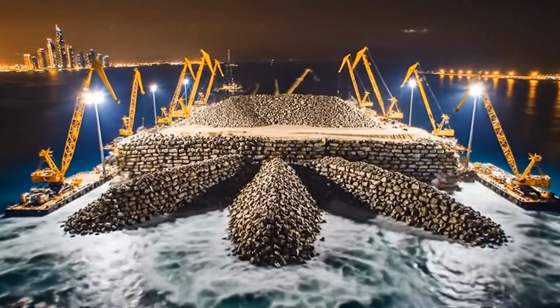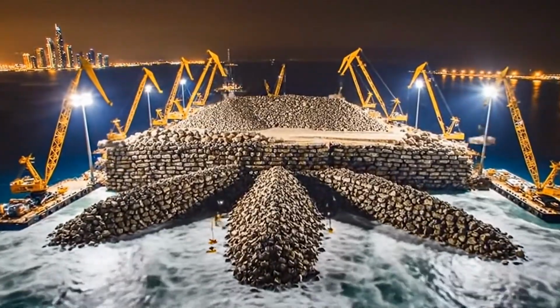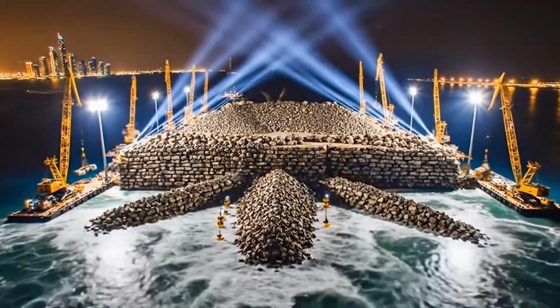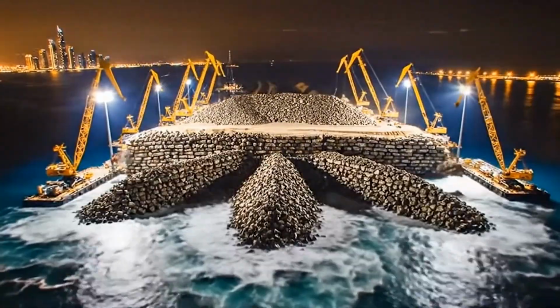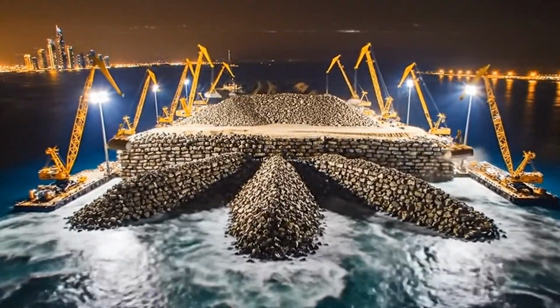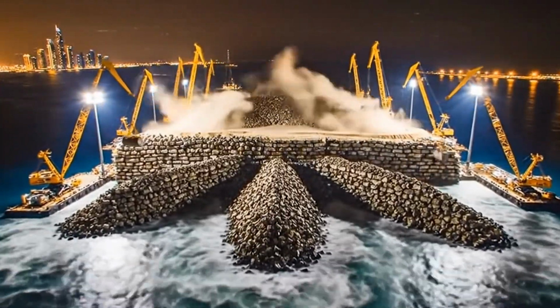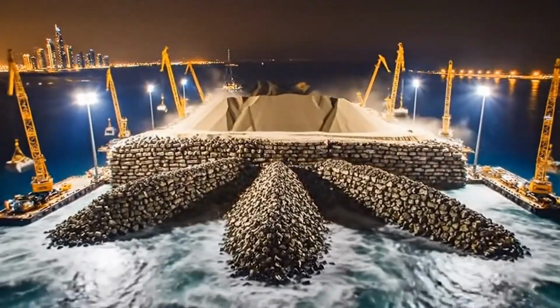Markers track vertical movement of reclaimed land. Natural compression begins immediately. Engineering anticipates change. Additional sand compensates for predicted settlement. Surface levels are corrected. Precision offsets gravity.